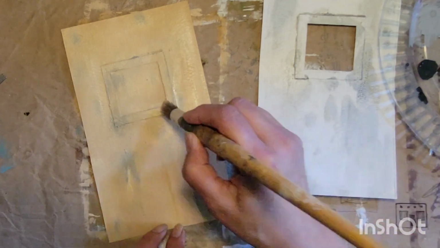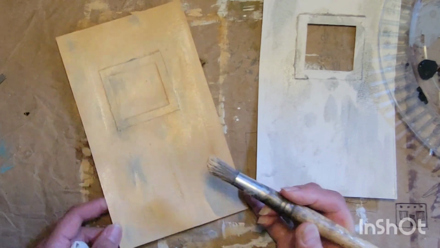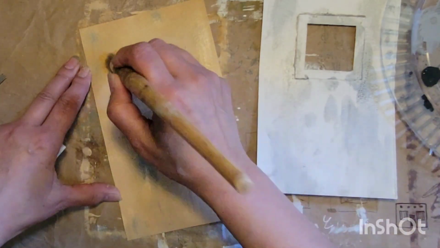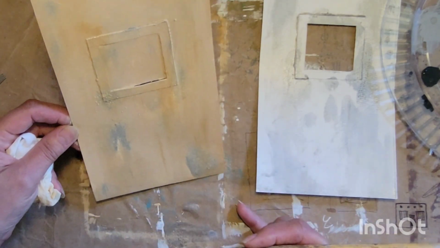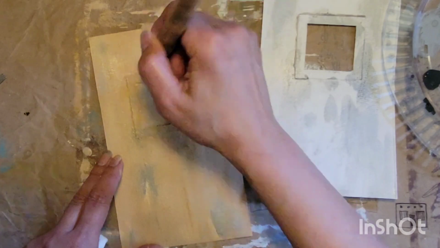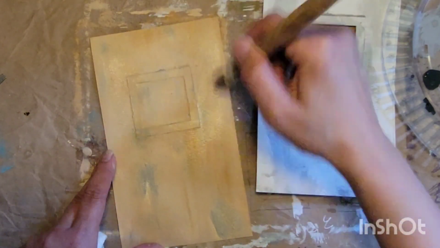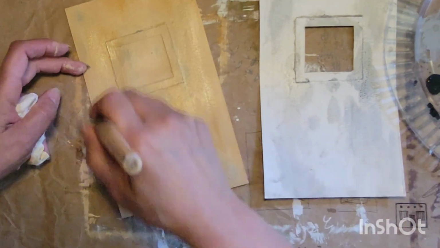I don't know how to tell you how to do this, but you just look at it and say, oh, I think I want a little bit more grunge over here. Usually I'll do the grunginess around edges, corners, and then a few spots in the middle here and there.